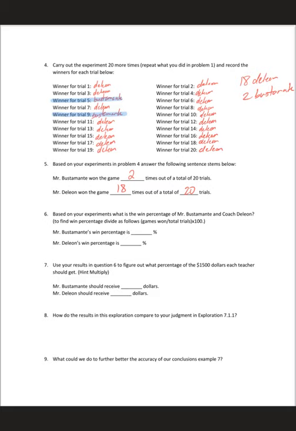So we're going to use this little formula here. It says games won divided by total trials times 100. So for Bustamante, that would be 2 divided by 20, which is equal to 0.10, and then times 100, which is equal to 10%. So his win percentage is 10%. Now we could use the formula, or knowing how probability works, we could be smart and say, well, if I'm 10%, how much does Mr. De Leon have to be? What do you think? Well, he has to be 90%, right? Because both of those have to add up to 100%.